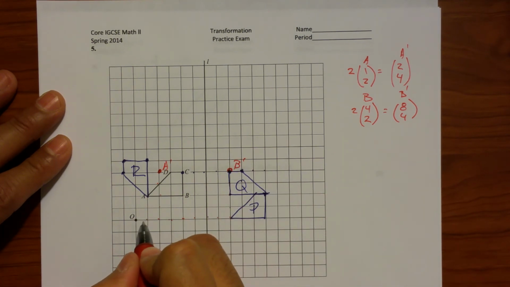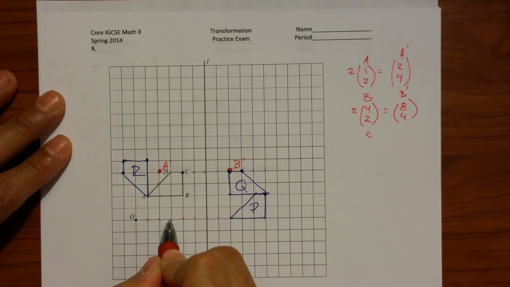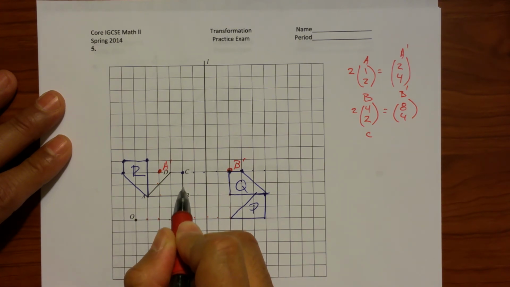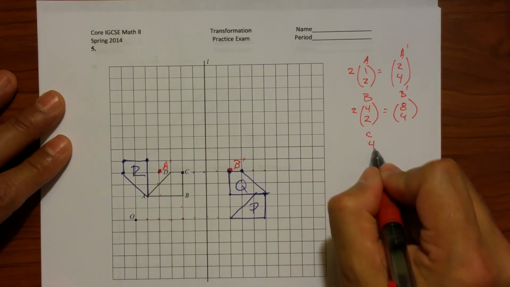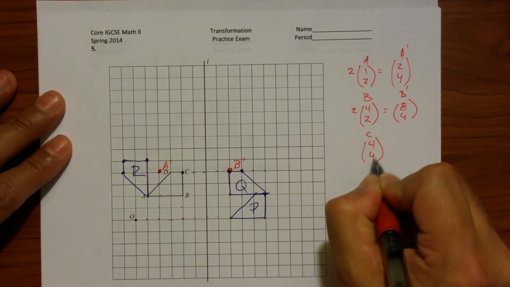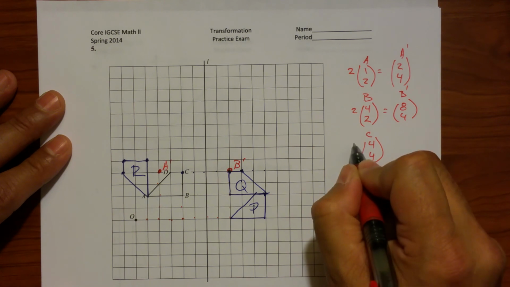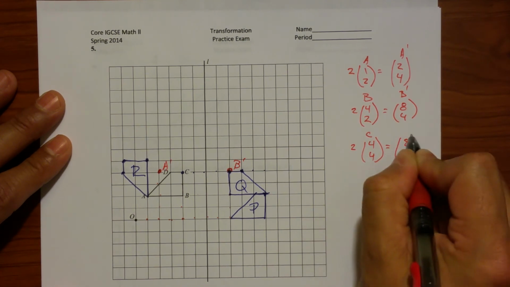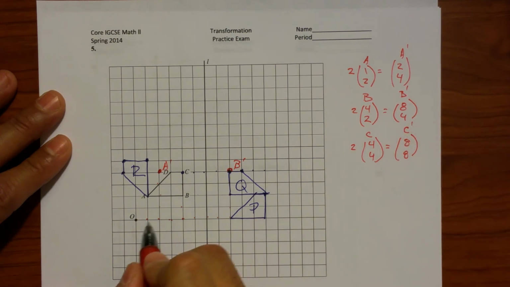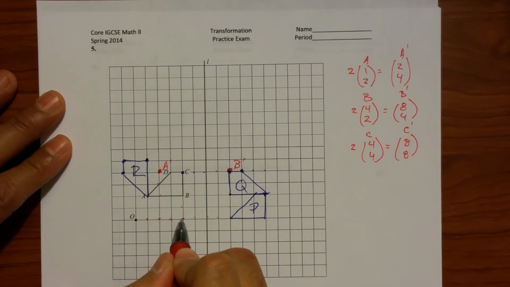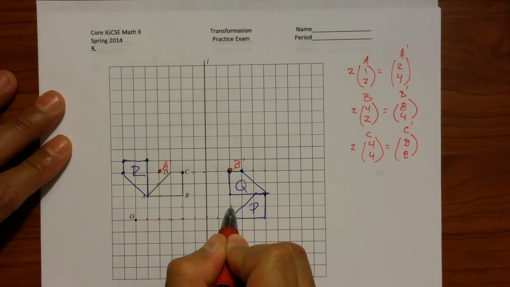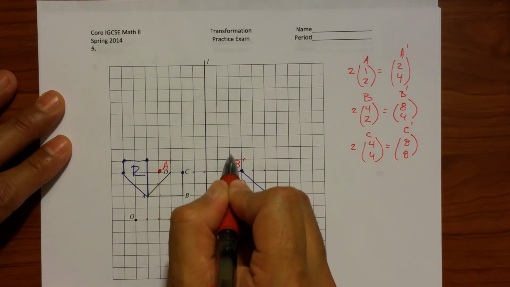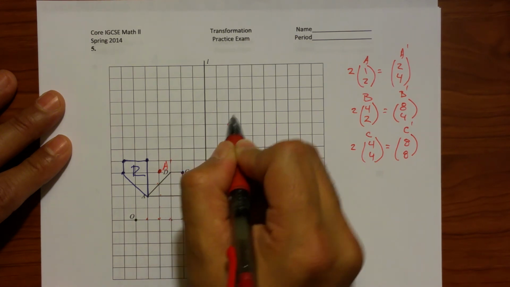Now for C, it's going to be 1, 2, 3, 4 over and 1, 2, 3, 4 up. It's right 4, up 4. Scale factor of 2 gives me 8 and 8. My C prime, 1, 2, 3, 4, 5, 6, 7, 8 across and 1, 2, 3, 4, 5, 6, 7, 8 up.